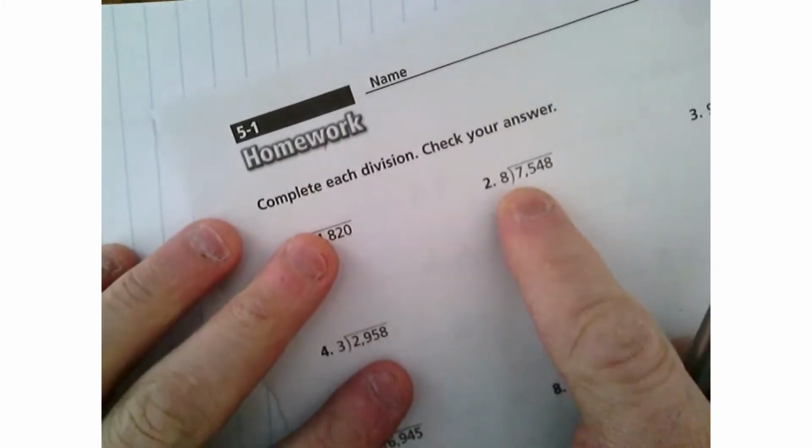Let's start with problem number 2: 7,548 divided by 8. I'm going to hold my paper this way because I'm going to need some room to go across. And I'm not going to fold in quadrants, which is something new, because I always make the kids fold in quadrants. This style, we're going to need a little more space.